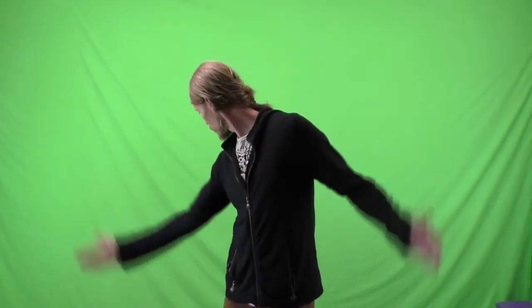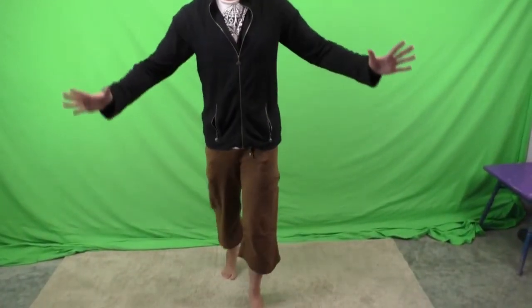So if I'm here, that's probably pretty good now, but I'm starting to get dark because I'm starting to get behind the lights, as you can see. So this is the ideal lighting for me, but not for the green screen. So moving everything back will be more ideal.